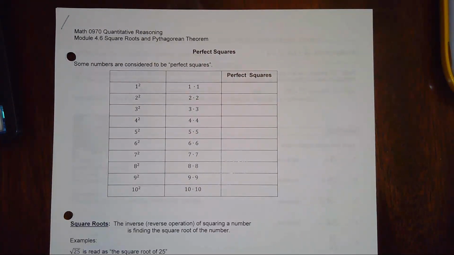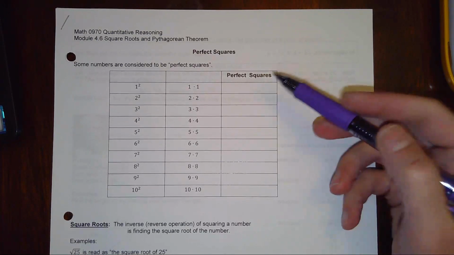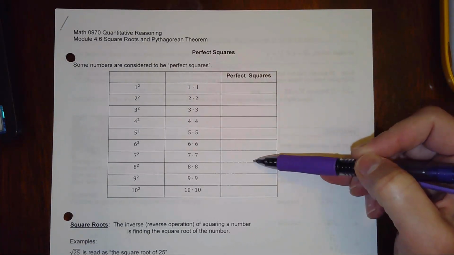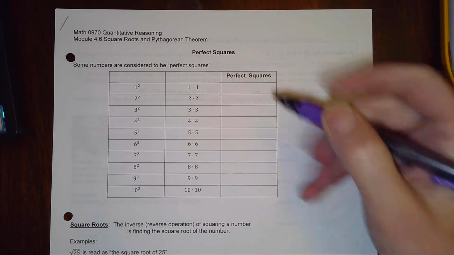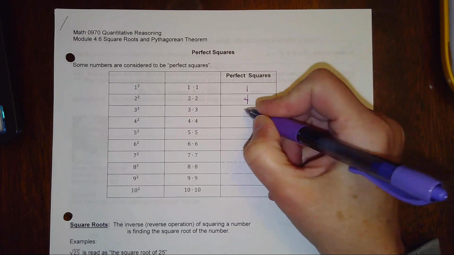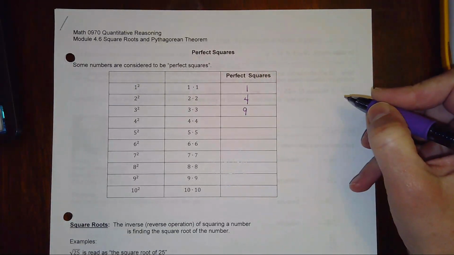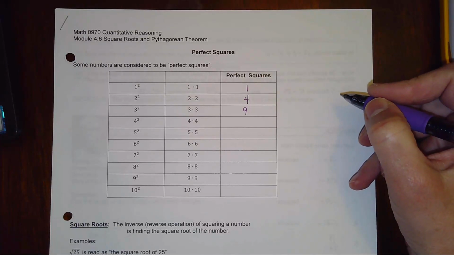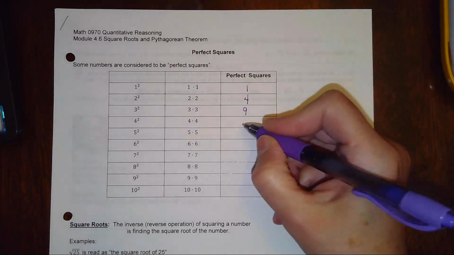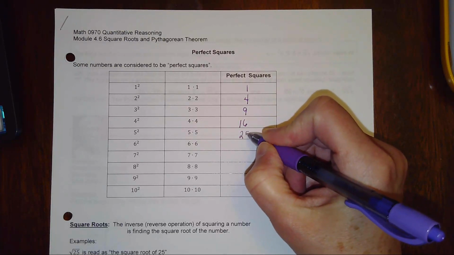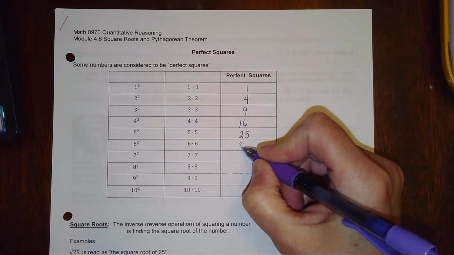All right, so take a minute, and you can use your calculator if you need to, to find all these numbers that are called perfect squares, like 1 times 1, 2 times 2, 3 times 3. Go ahead and finish that column up. You can turn off the video if you need to, and then come back and check with my column.